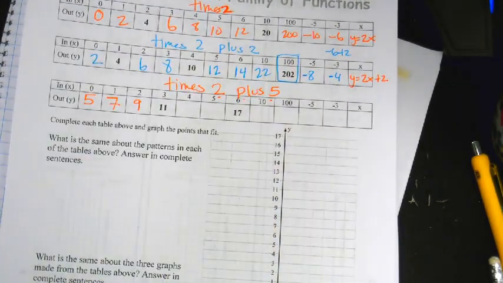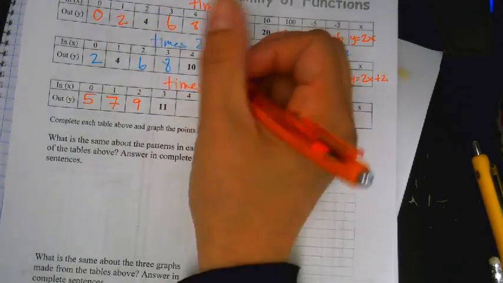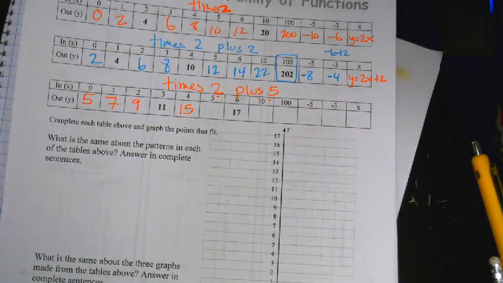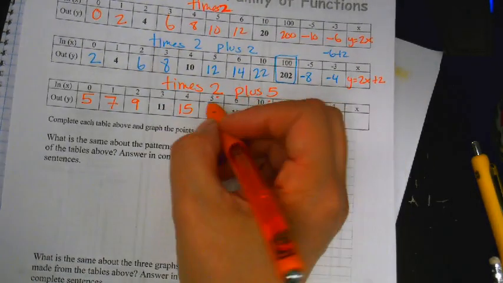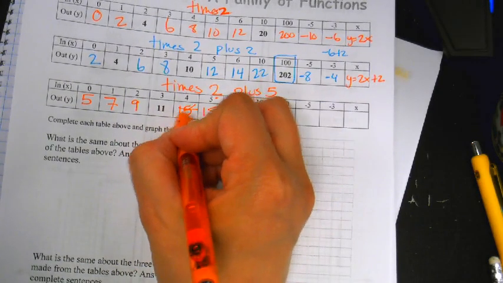Brenda, what is 4 times 2 plus 5? Heaven, what is 5 times 2 plus 5? Wait a minute. Then this can't be 15. That's 13.